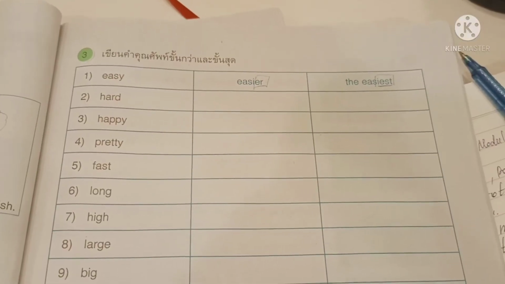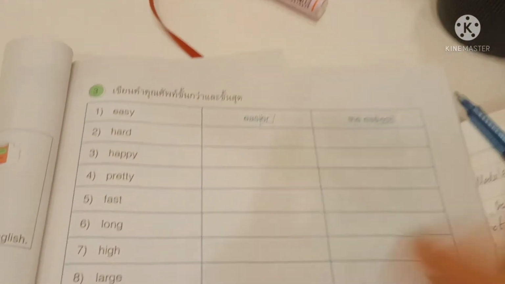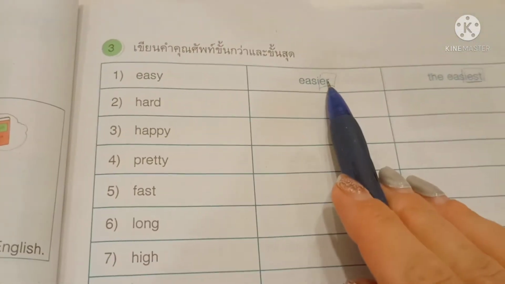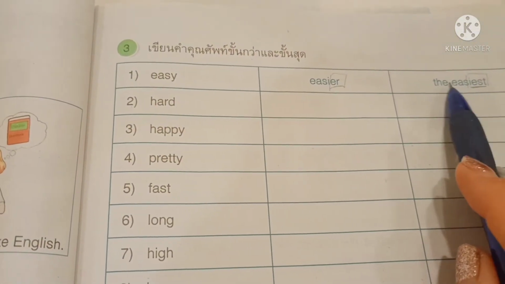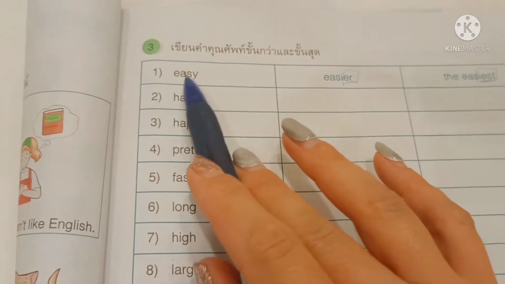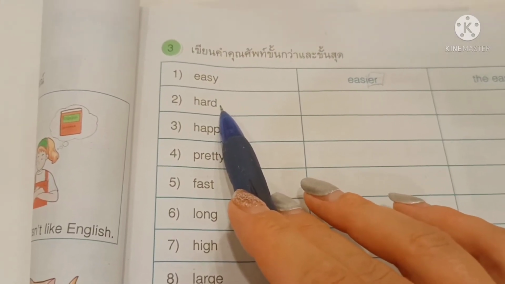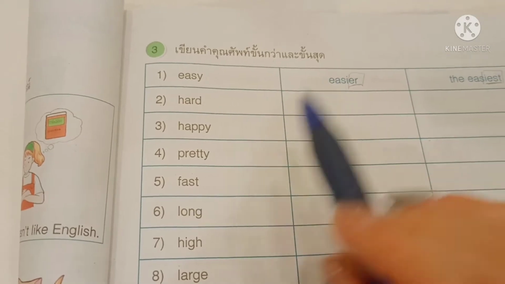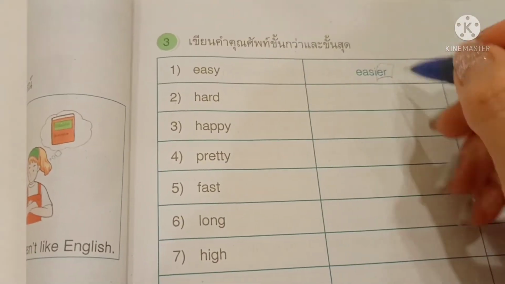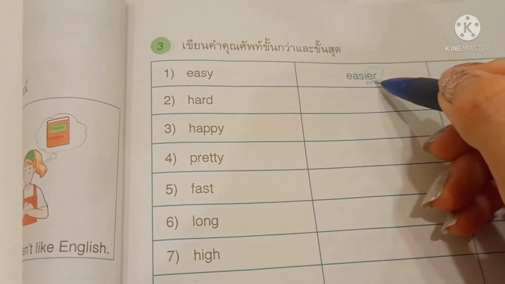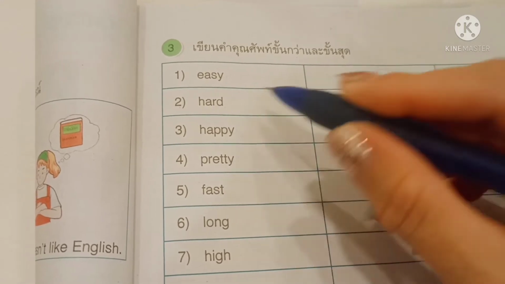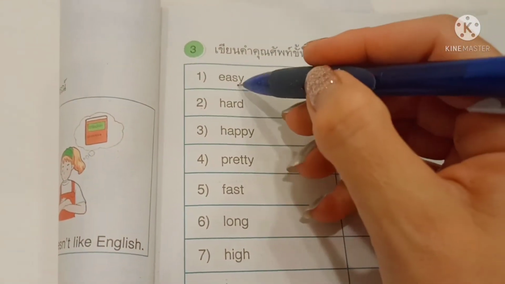Okay, let's make this exercise together. So you know now how to make easier, easiest, the easiest. So now let's make number 2, hard. So how to make comparative? We need to put just this ending er, because we don't have here y.